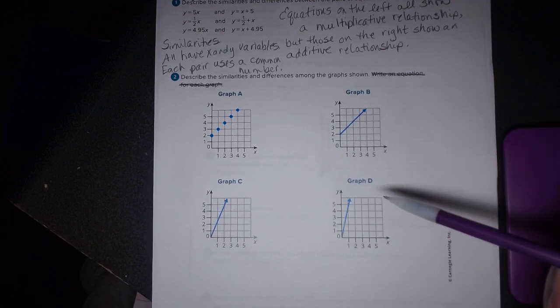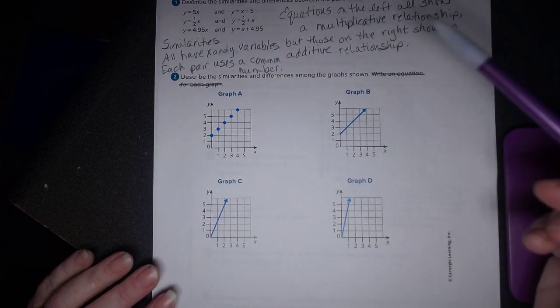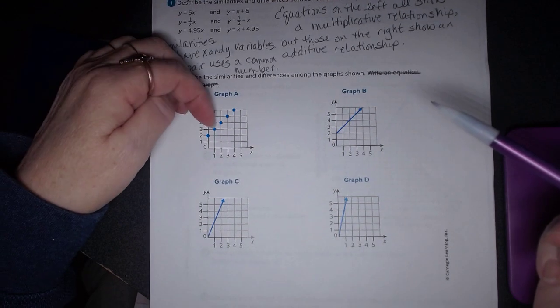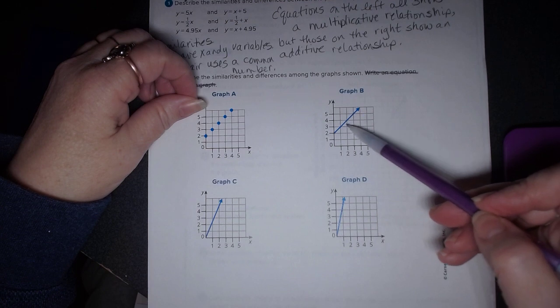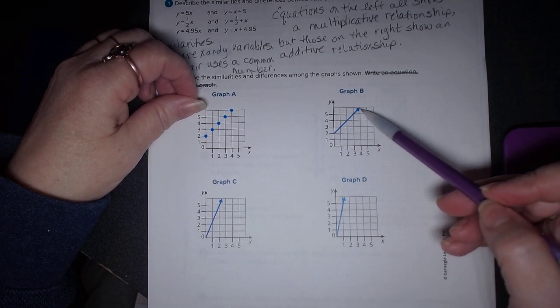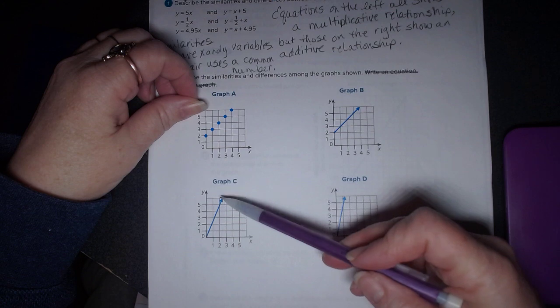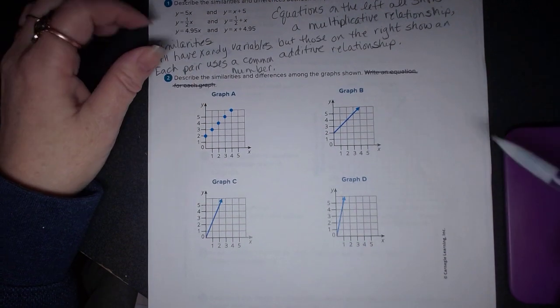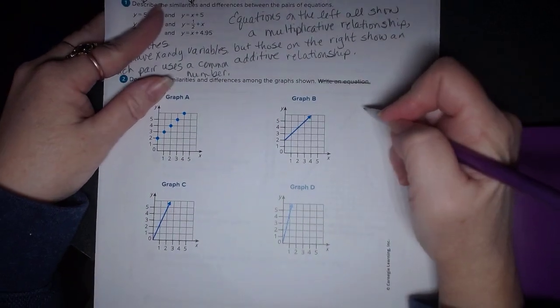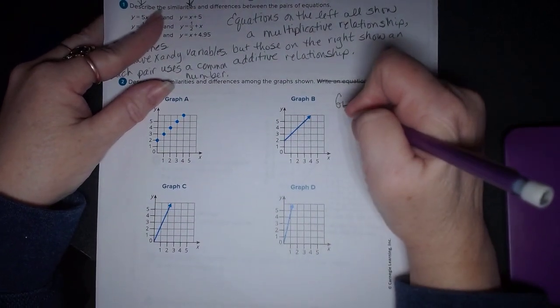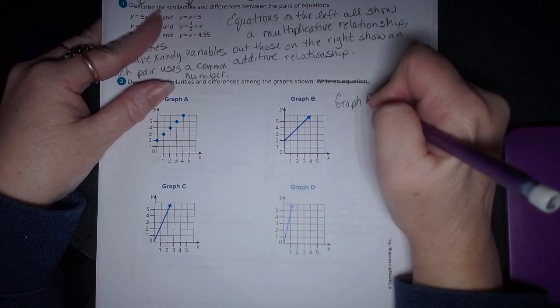Okay, so for graph A, I noticed that that is the only one that has dots. Do you remember what the dots are? What kind of graph that's called? If it's pointing out just individual specific dots, whereas this line indicates all of the points along this line and all of the points that would continue, and the other three all have that. So what is it called when we point out just specific locations? You know yet?